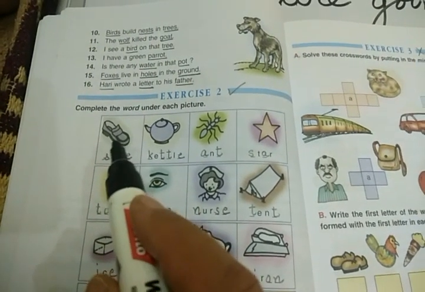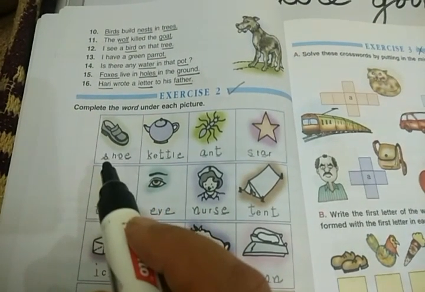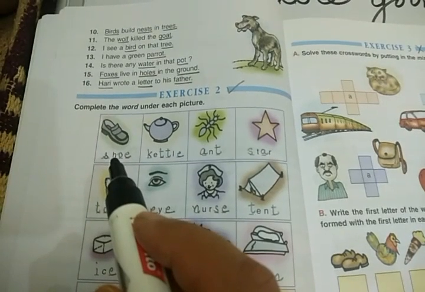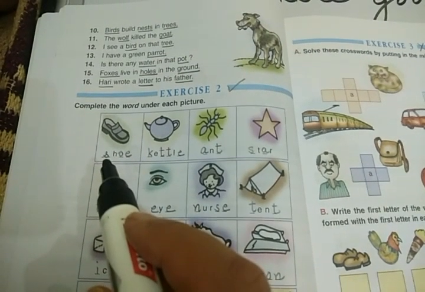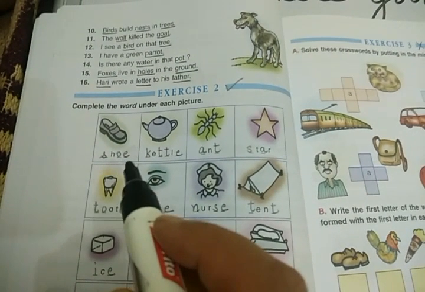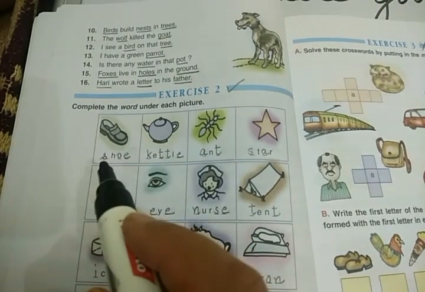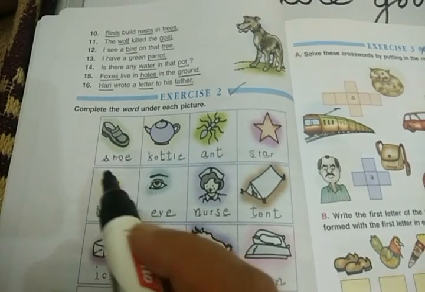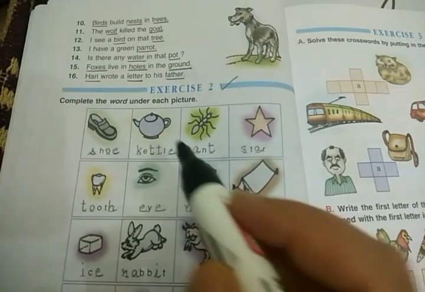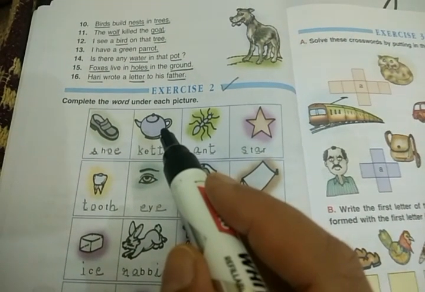The first one is shoe. So write in the blank S. H is already written there in your books. Write S in the first blank. Then O, E. S, O, E. So what is the word? S-H-O-E, shoe.